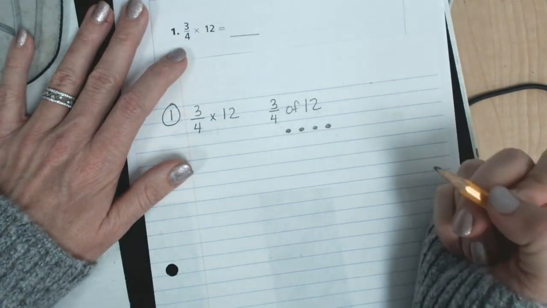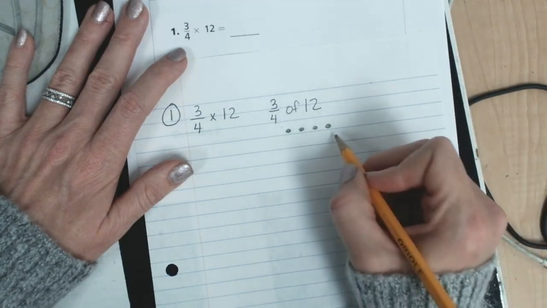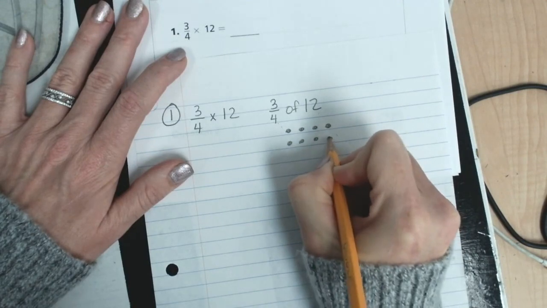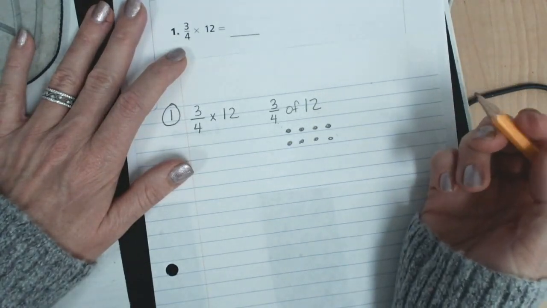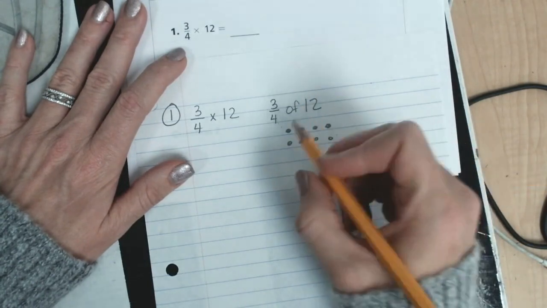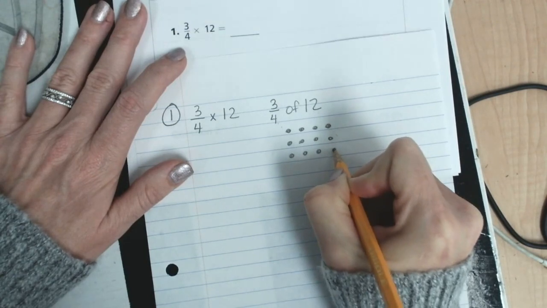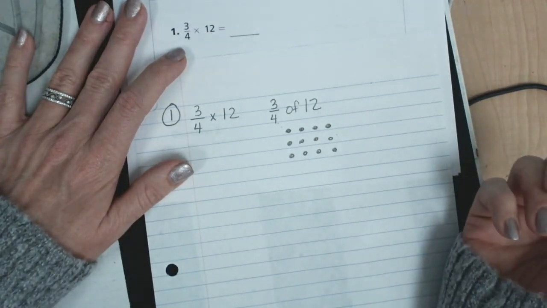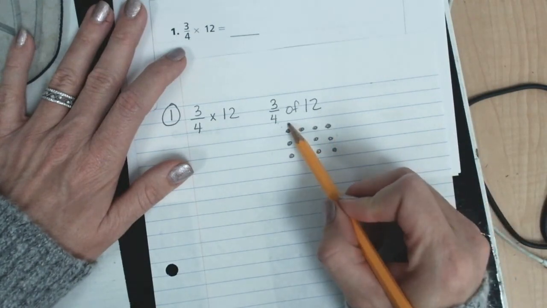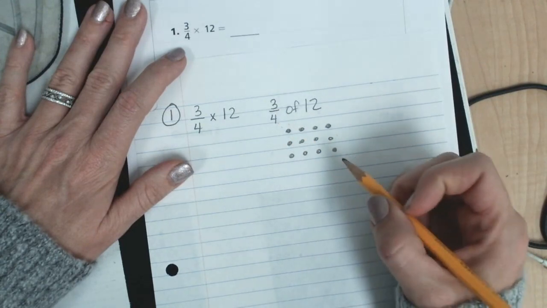So far I have 4, so I have to keep going because I have to reach the number 12. And I want 4 in each group. So I'm going to make another row of 4. And I'm going to have 8 now. I have 2 groups of 4, so I have 8. So I'm going to draw another group. So now I've reached 12. I've taken my 12 wholes, and I've arranged it into 4 groups. This way I can separate out 3/4 of them.